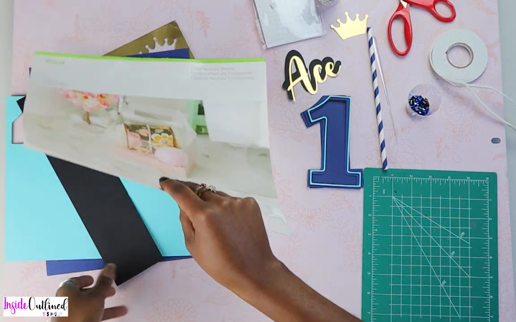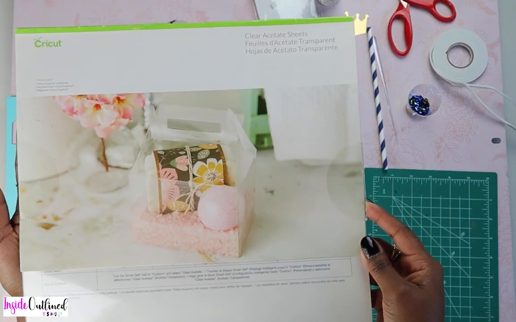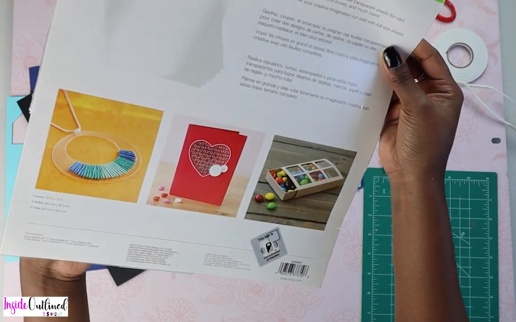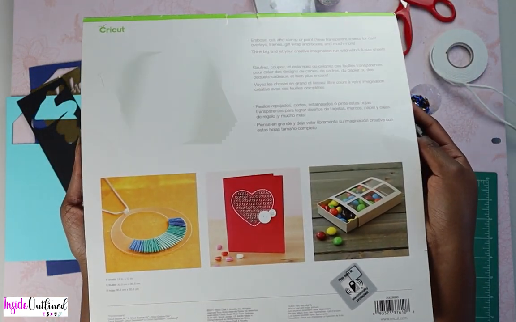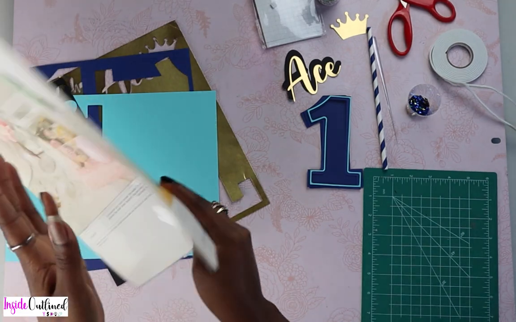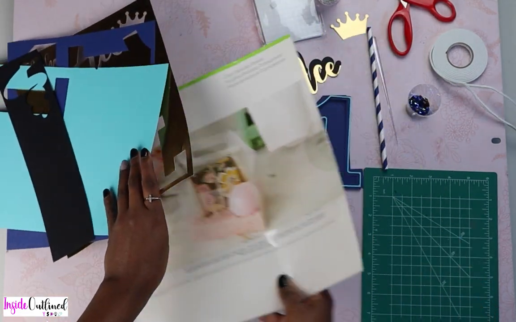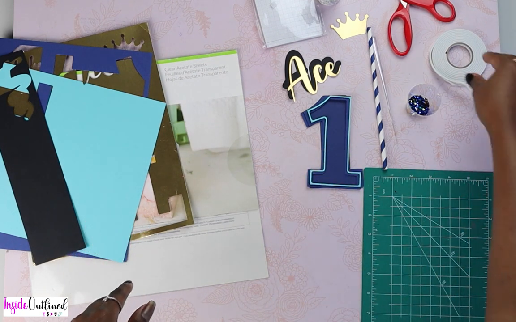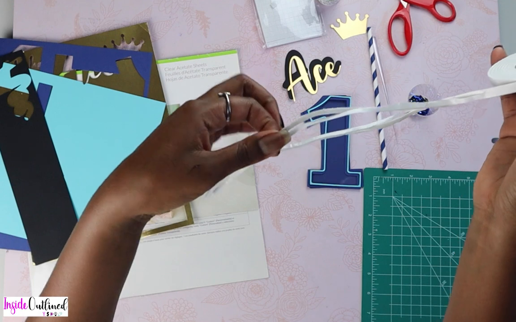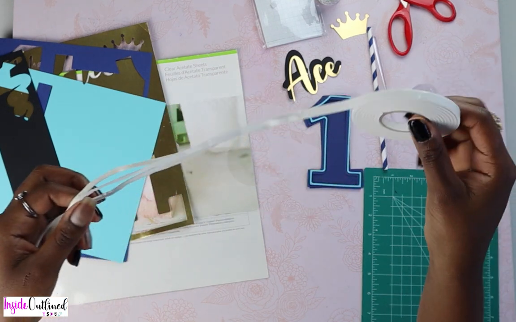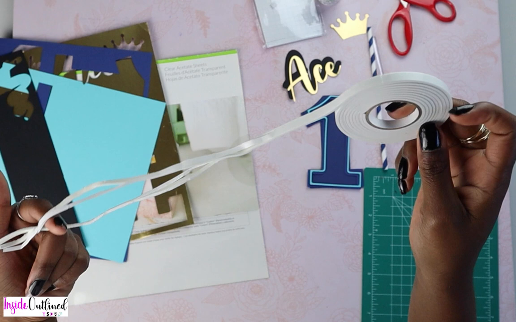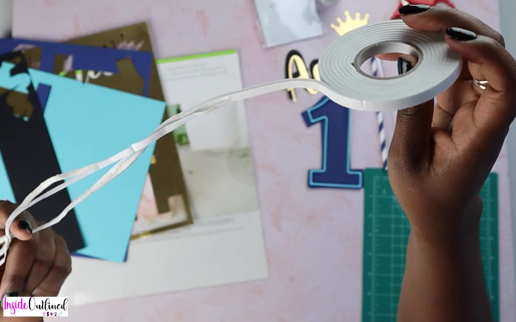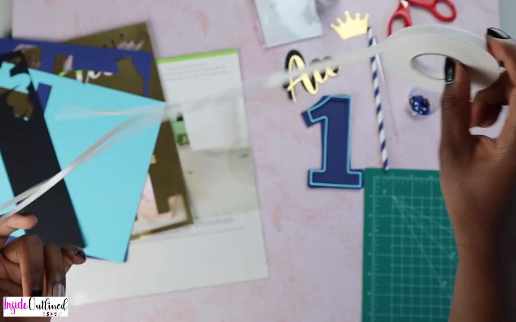And this is the acetate that I used. I did use the Cricut brand acetate, and I think this one comes with 6 sheets, and they are all 12 by 12 inches. So those are just everything that I used to cut out my cake topper. As you can see, I do have some double-sided foam tape over here, and I went ahead and slit this down the middle. If you all know where I can get any double-sided foam tape that's a little bit thinner than this one, please comment and let me know where I can get some.